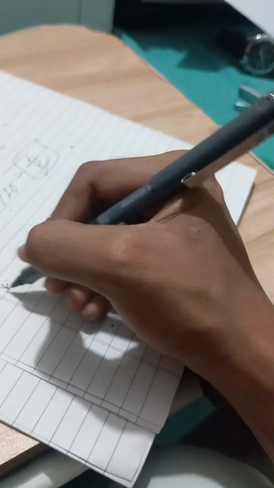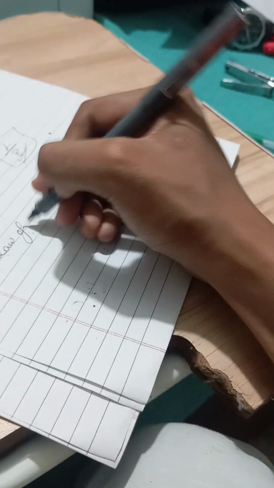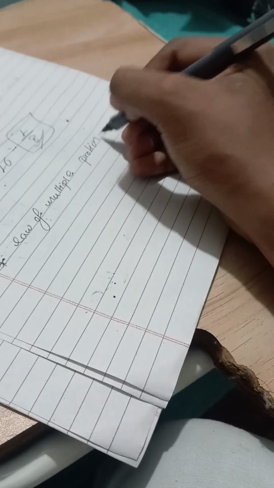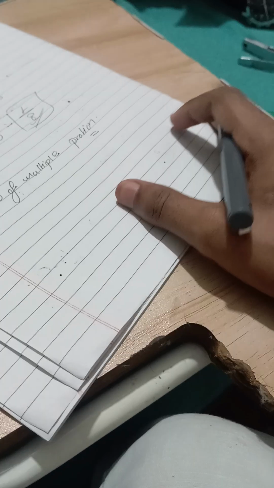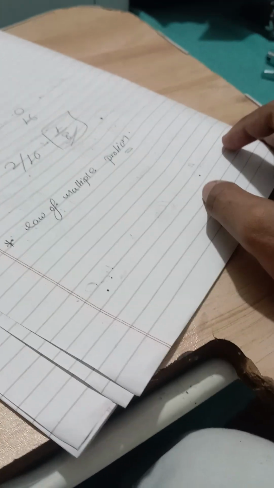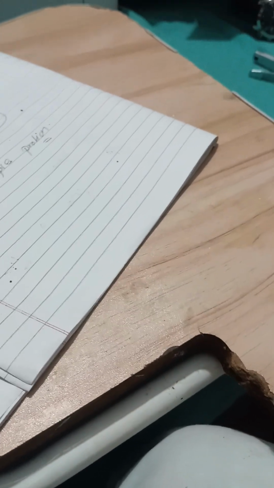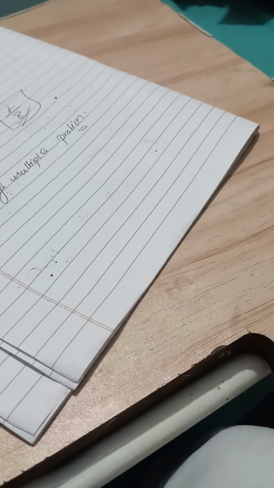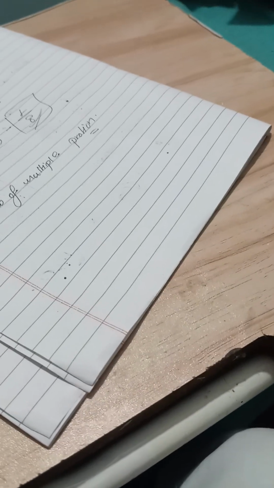And we come to the third law, which is the law of multiple proportion. It was proposed by Dalton, we know who Dalton is, and then verified by Berzelius. All these laws were proposed by some scientists and then re-verified by other scientists, because they were discovered in an era like 1774 AD, where there was not so much technology to verify them.